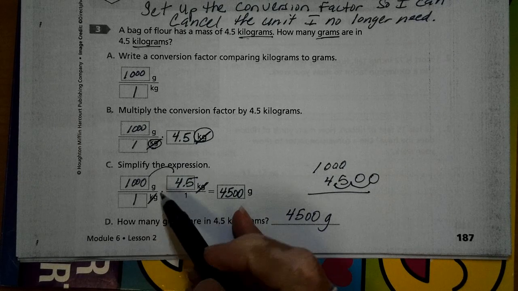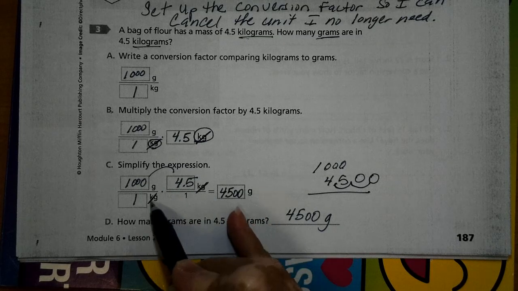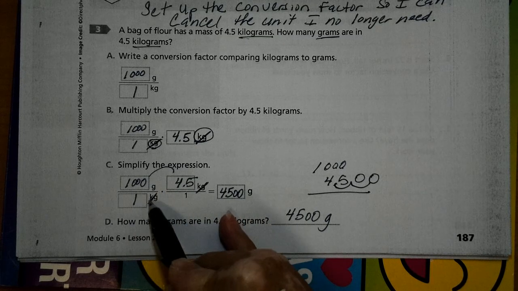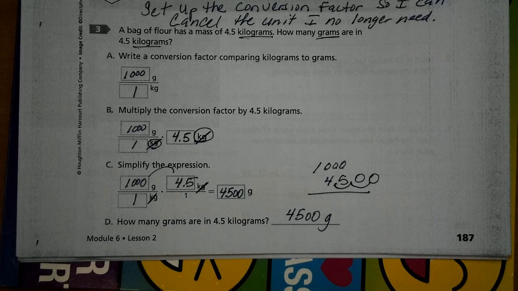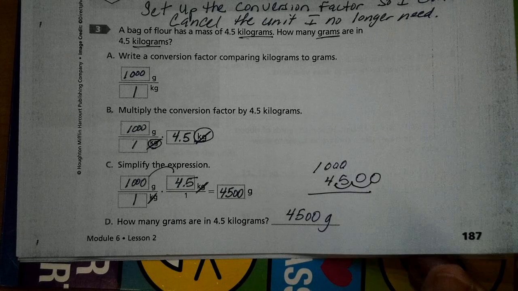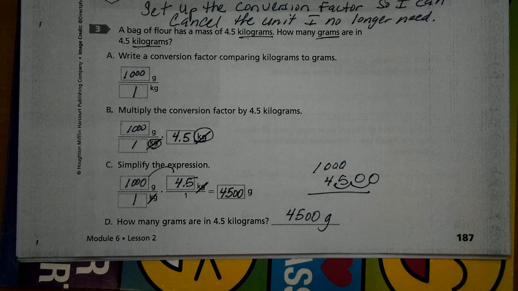All right. So the important part, guys, is to understand how to set up that ratio so that you can cancel those units. All right. I'll give everybody just a second to copy that.